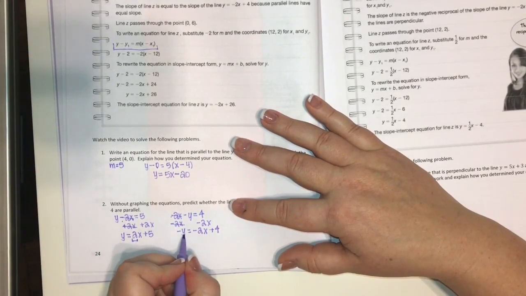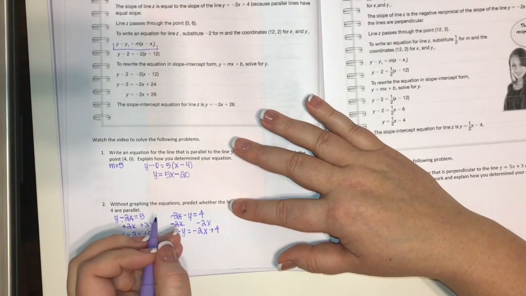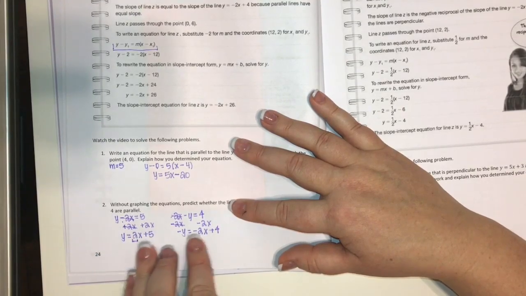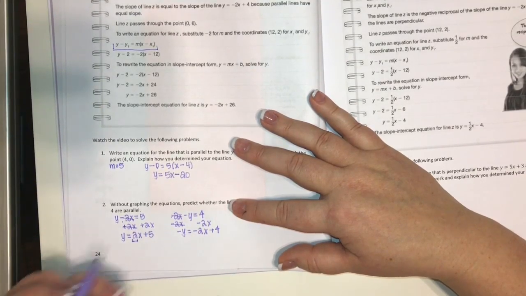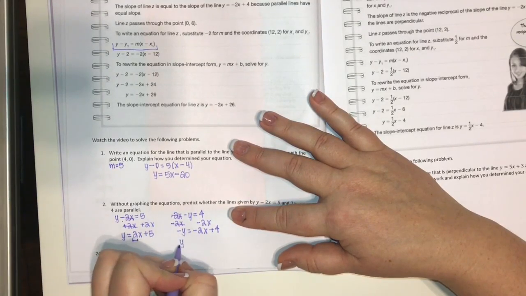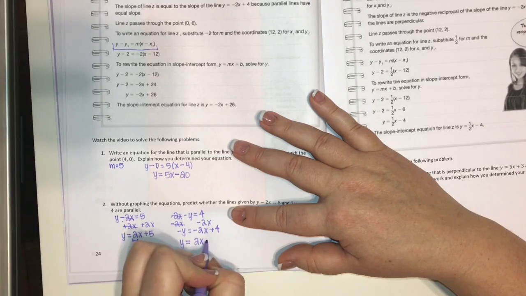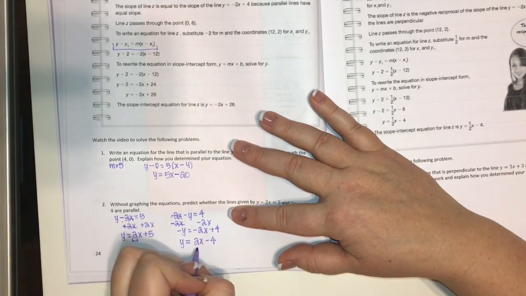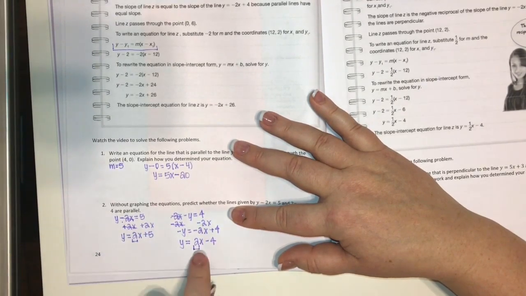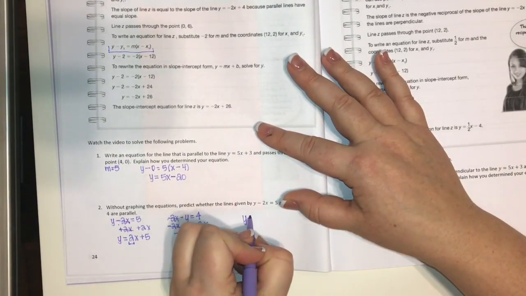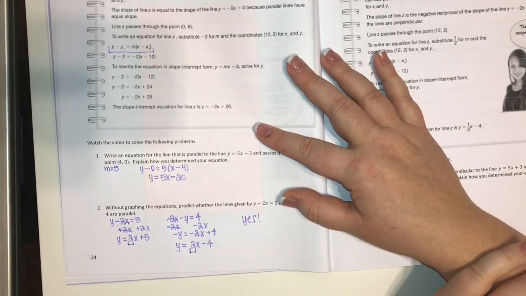Now to get rid of this negative, I'm going to divide everything by negative 1. Or I'm just going to change the sign before each term. So if I change this sign, that becomes a positive y, and then positive 2x, and then a negative 4. Now my slope here is also positive 2. So are they parallel? Yes. They have the same slope.